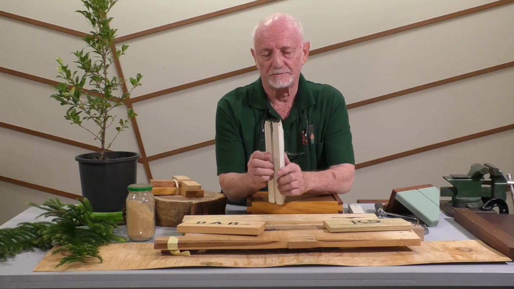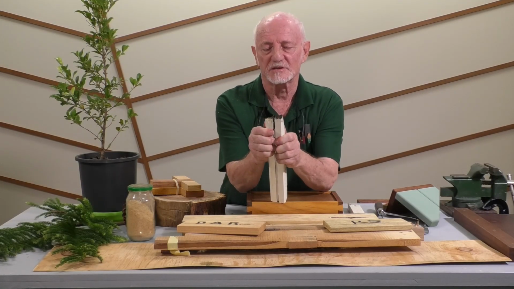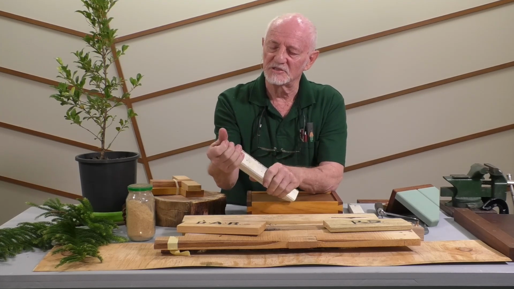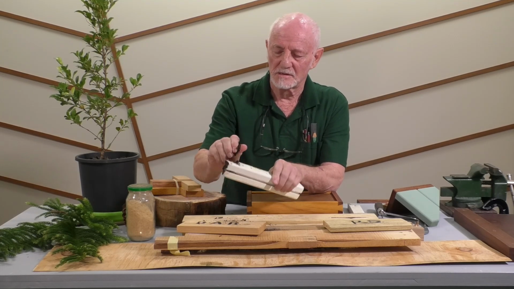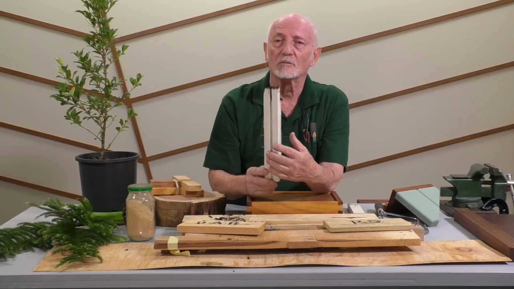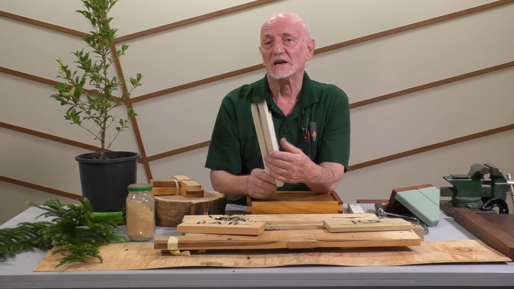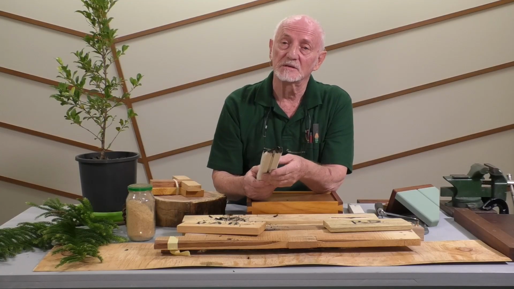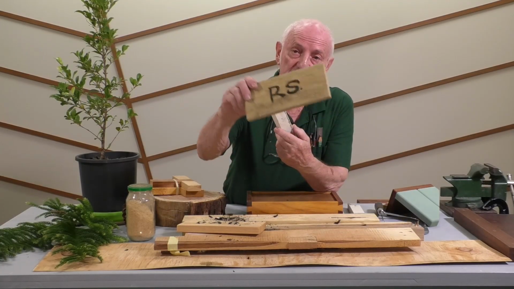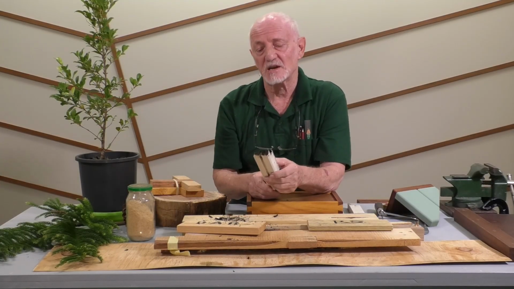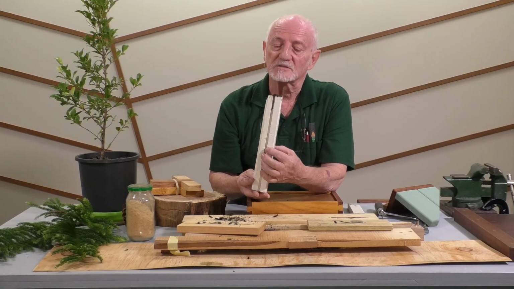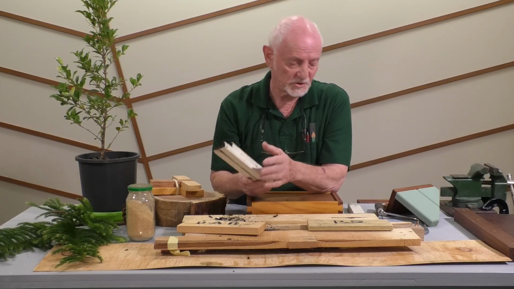Now, have a look at this. This is what they call wet rot. It has deteriorated, as you can see, from water. It's been out in the weather for too long. It hasn't been treated with this material, the green CCA. It's just been left outside and it's actually succumbed to all the moisture.